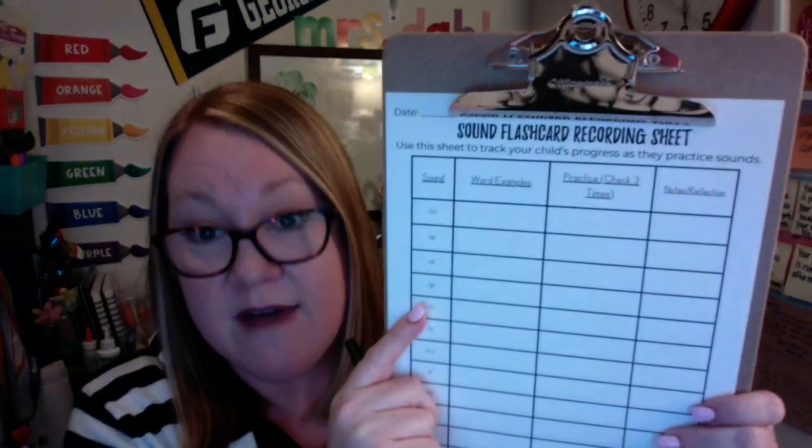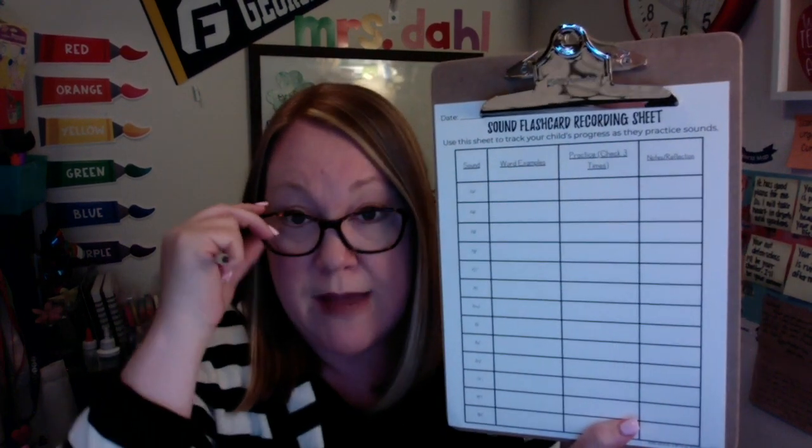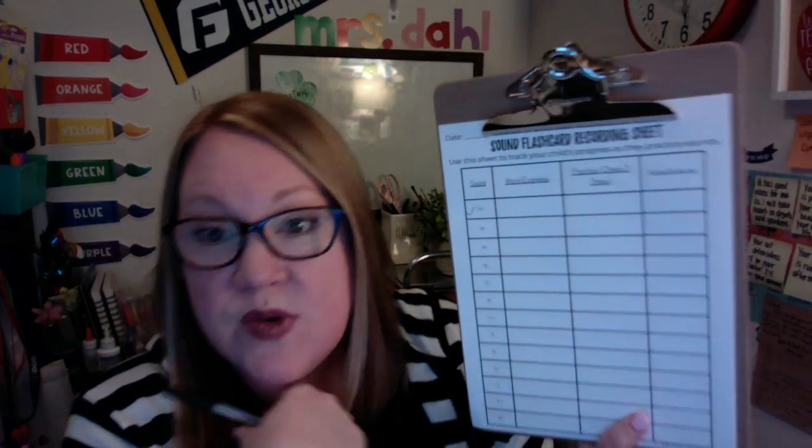So if they have the sound down, we've done it like 3 times and they've got that sound down solid, I will just go ahead and check the box. Like they've got that sound. The first one's ah. And then the next says word examples. And so I will ask the student, can you think of a word that begins with the ah sound? And they might say ox. Or they might say octopus. And I'm going to write the examples down, okay?